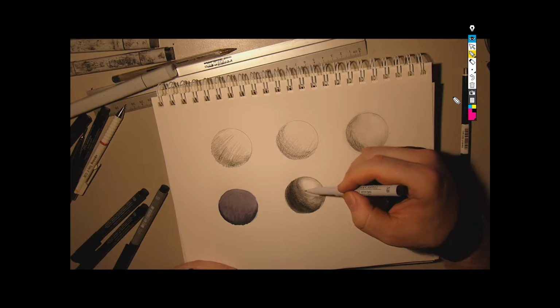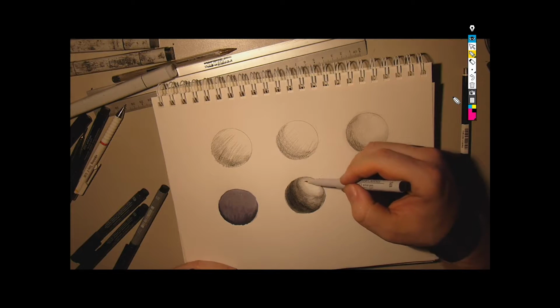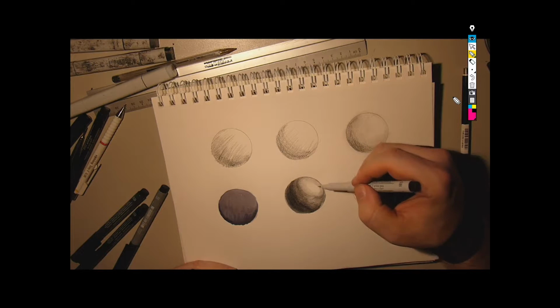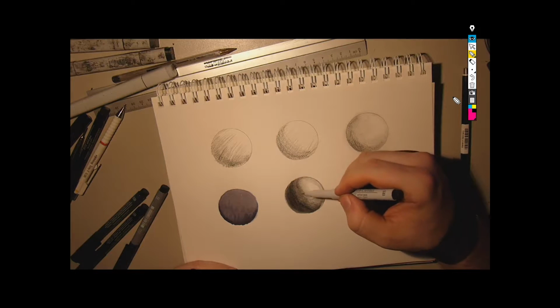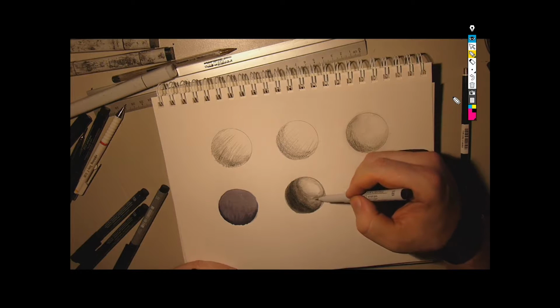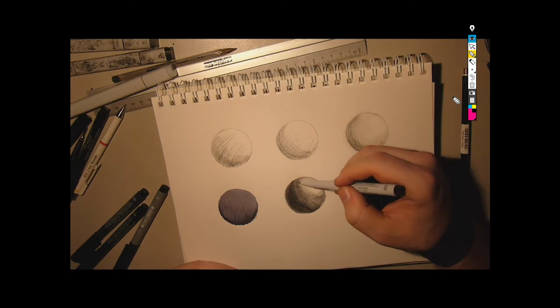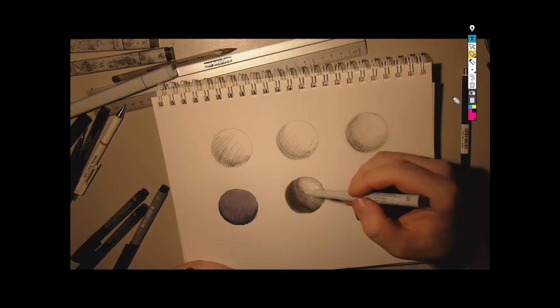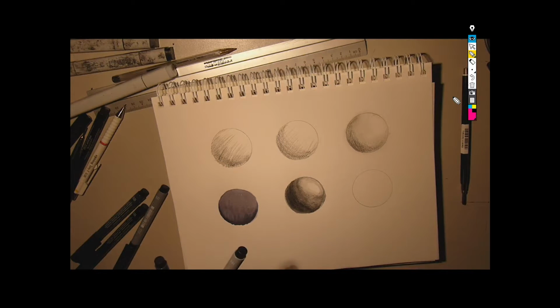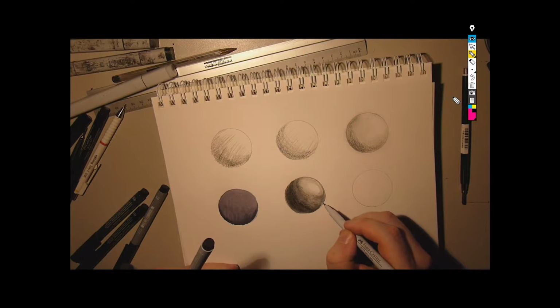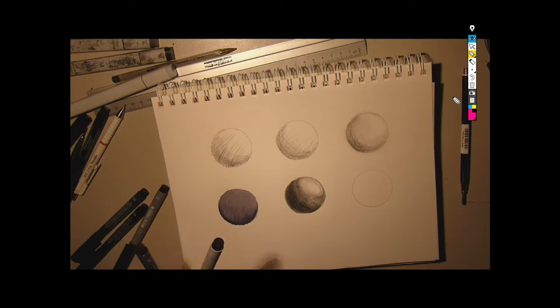And yeah, that's probably the biggest problem I had. But the next day when it's all dry, you can brush them off with your hand or whatever. So you're not really destroying the paper or working through it, so to speak.